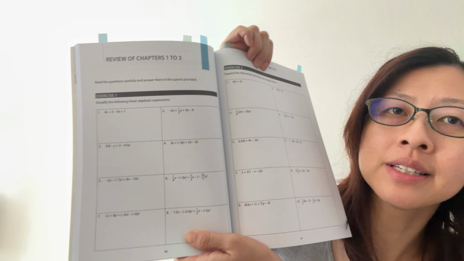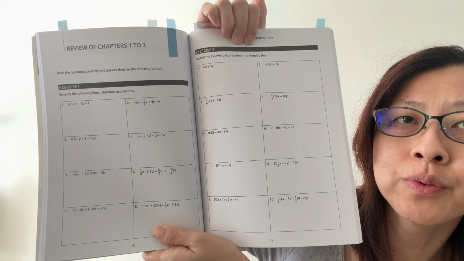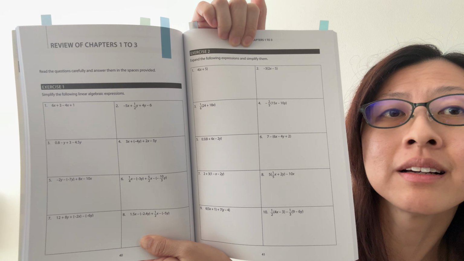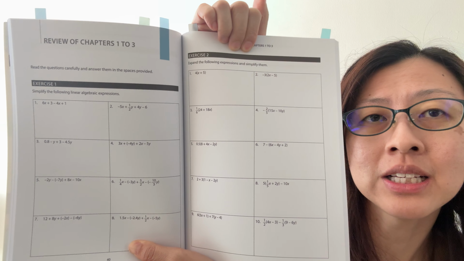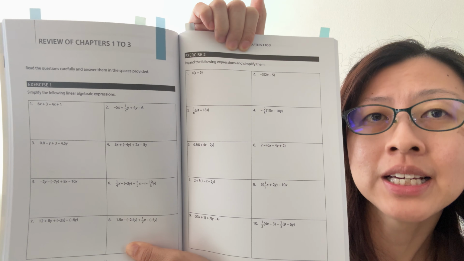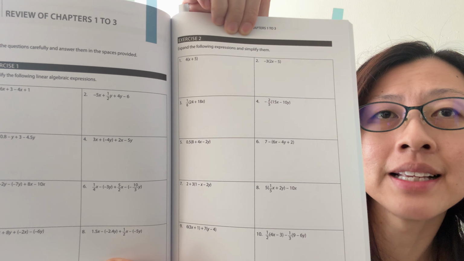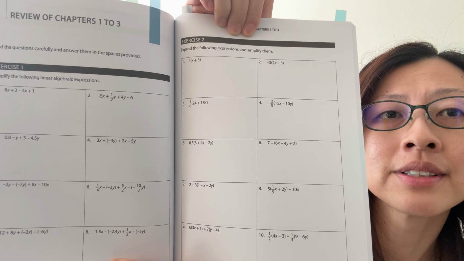Now, I'm also going to move on to the next component that we have in this book, and it would be the various reviews. So this is how an example of review 1 to 3 looks like. And these questions are crafted very similarly to how they have been crafted in the exercises in their individual subtopics.